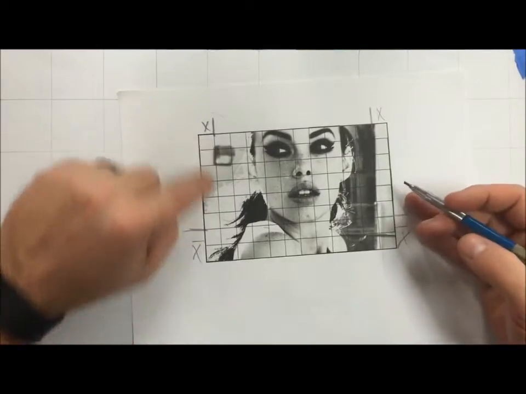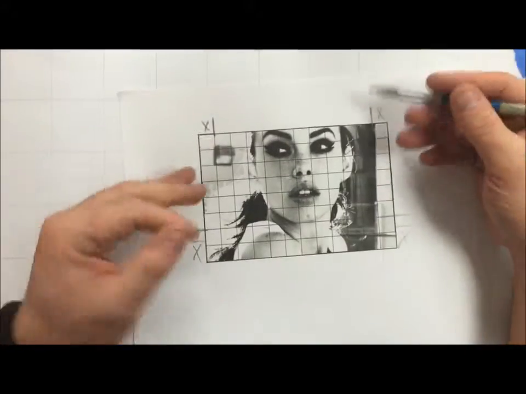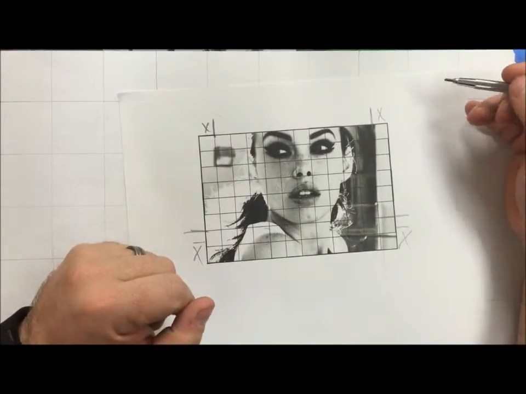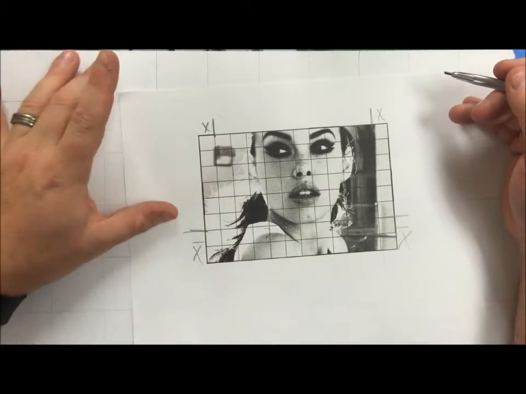In the past, I've had kids cut the picture at this point, but if you've got your grid on the paper, it's not a huge deal. You don't have to cut the picture.